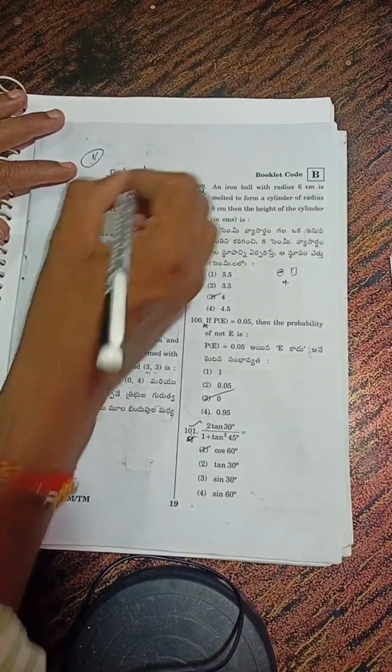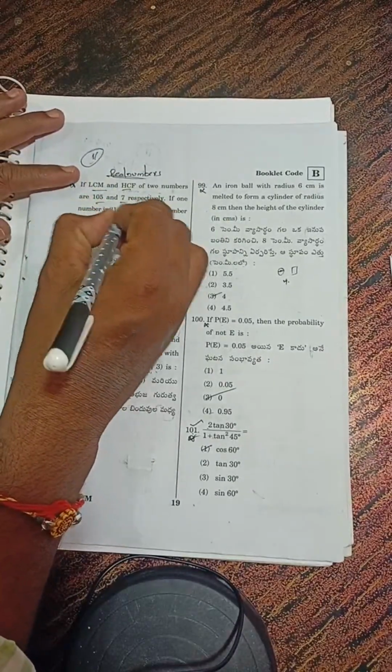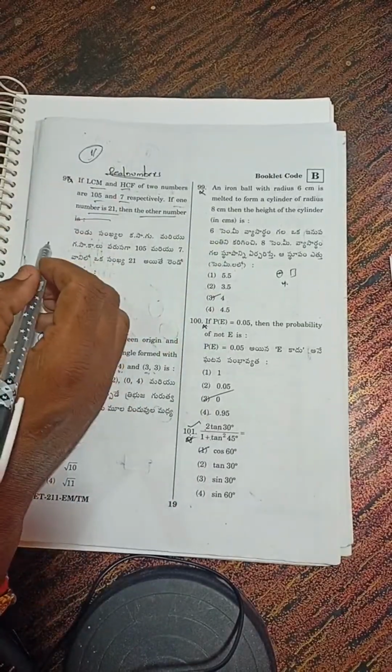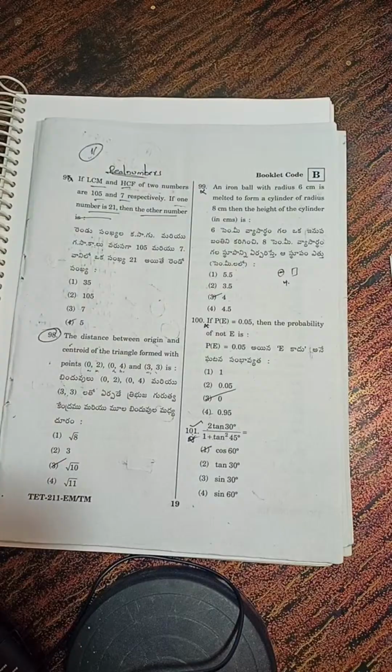Real numbers. LCM and HCF are given. We have to find out, if one of the numbers is 21, the other number. See, the question is given like this.